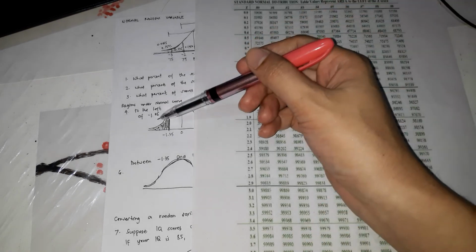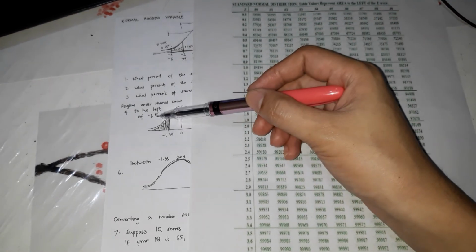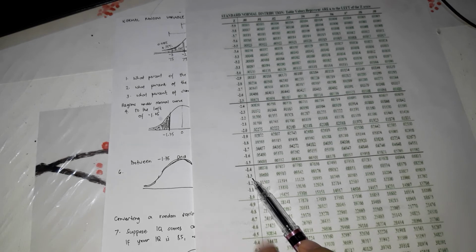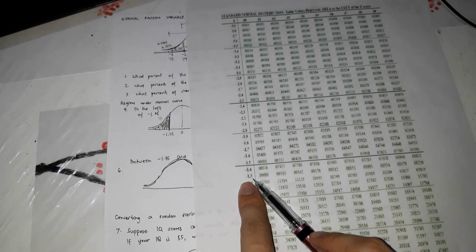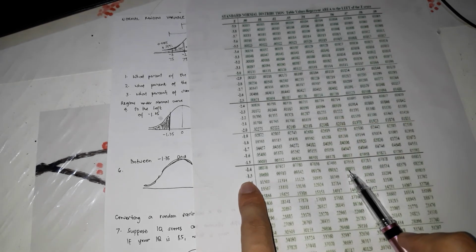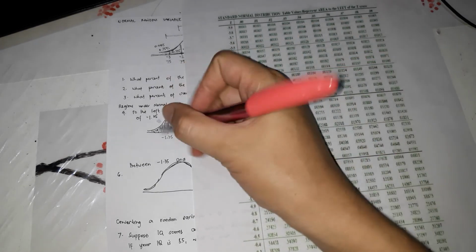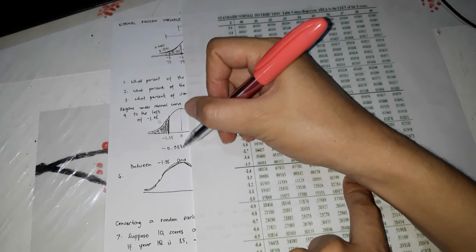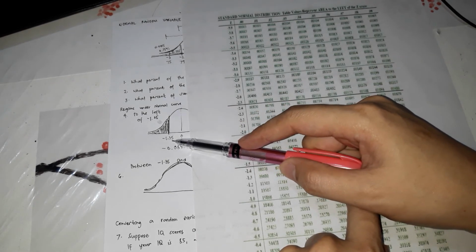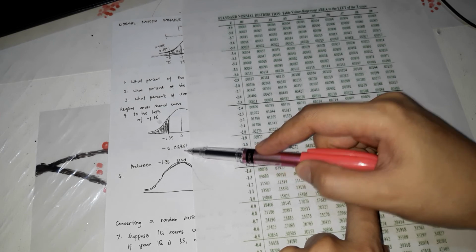Where is negative 1.35? Hanapin mo yun sa gilid because it's negative 1.35. Hanapin mo muna dito si negative 1.3. This is positive, so we're going to look at another table. Ito si negative 1.3. Hanapin mo si 0.05 sa taas. So the area is 0.08851, because this one tells us the area to the left. So because this is negative 1.35, the area to the left is 0.08851.